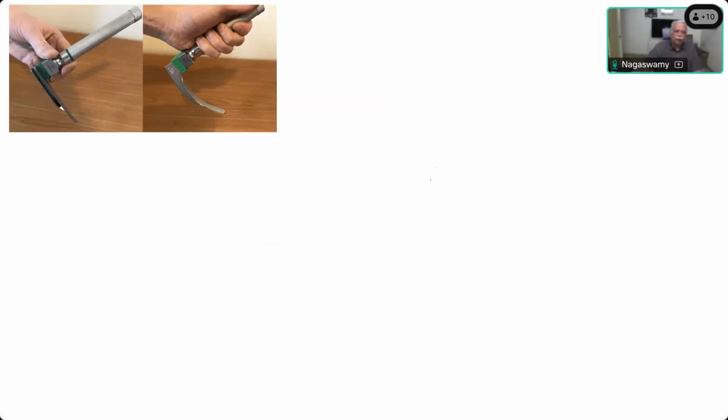Now we are shown here two methods of holding the laryngoscope. When do you do this? For pediatric. Okay. This is for pediatric and this is for adult.